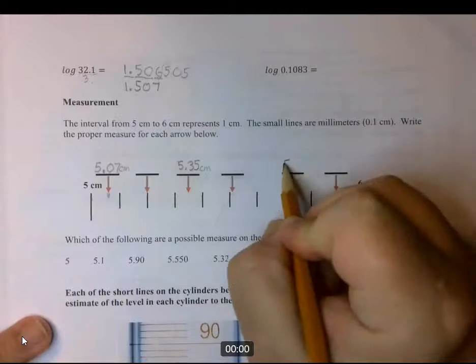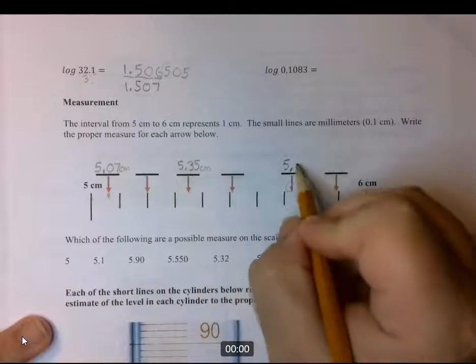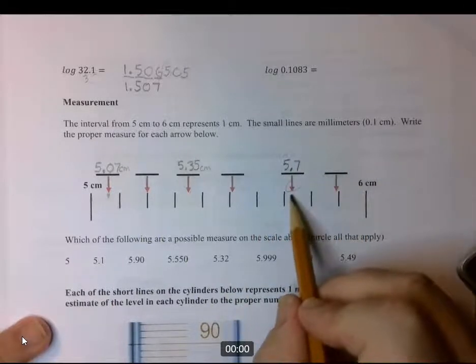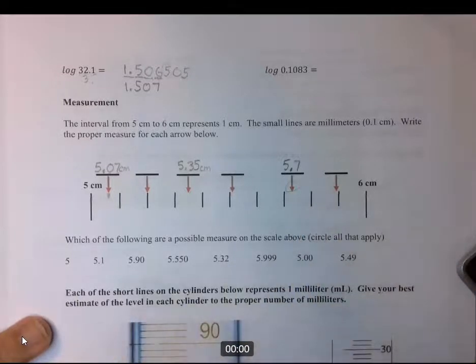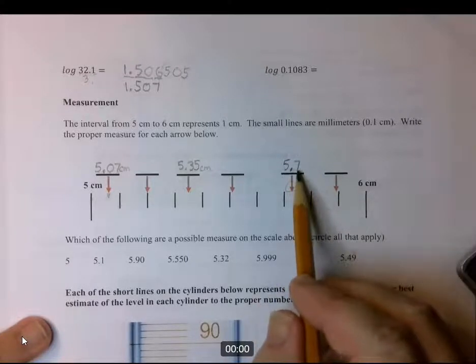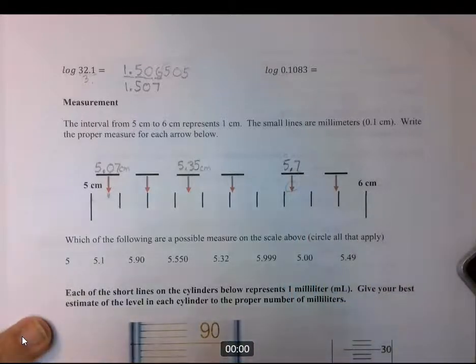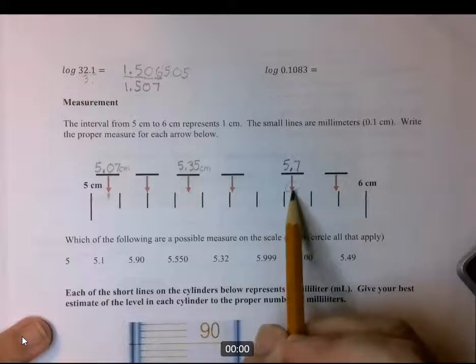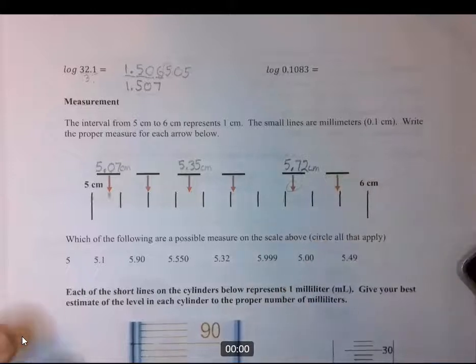How about this one? So it's 5.7, we're sure of that. And then we're going to guess. I'm going to guess that that's, I don't know, 3. It might be a 2.5, but you can't go that many decimal places. You can't guess that second one. You can say it's 5.72 or 5.73. You cannot say 5.725. That's too many digits of estimate. Then you're guessing, you're estimating 2 digits, not just 1. So I'm going to say it's a 2. And that's centimeters. Okay, so that's how you read a measurement like that. All right.